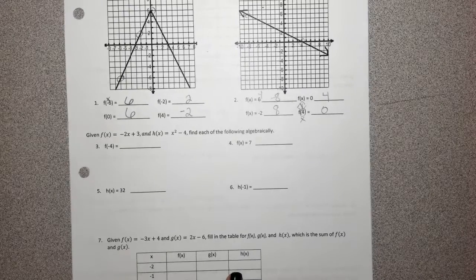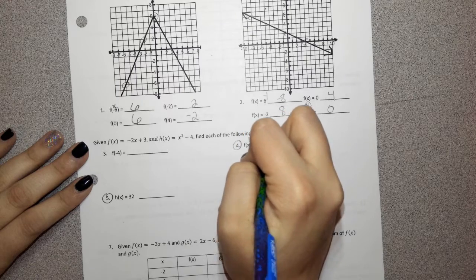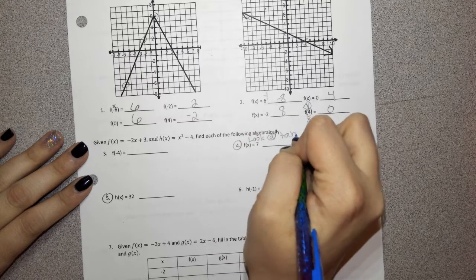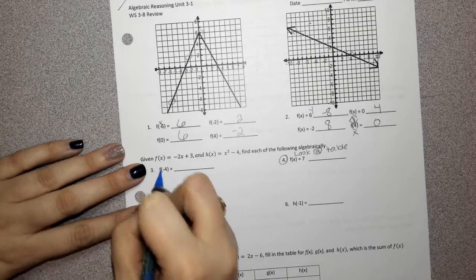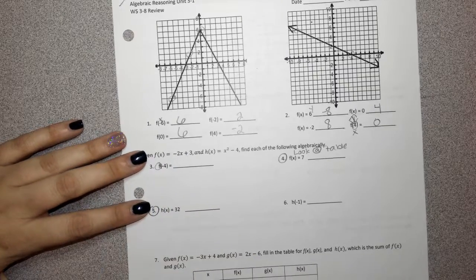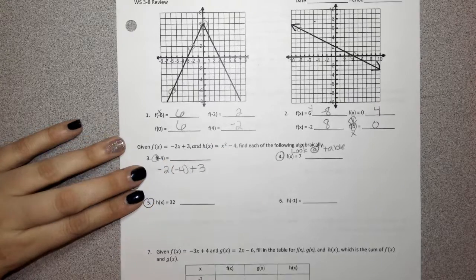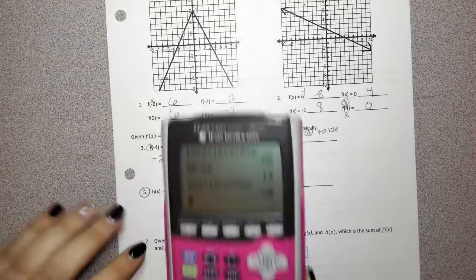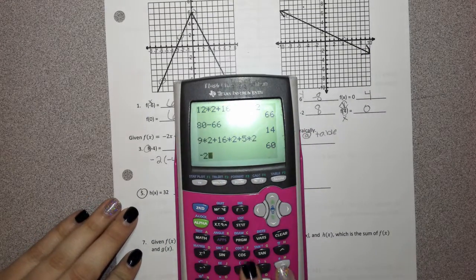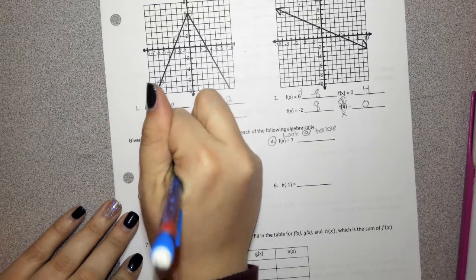Alright, 3 through 6, I'm going to tell you right now number 5 and number 4, look at your table. Okay, these two, I want you to make sure you know how to do algebraically. So to do this algebraically, I'm using the letter f here, so I'm going to use f of x equation. So I'm going to do -2 times -4 plus 3. That is the algebraic. That's all I need to see. Then you're just going to come to your calculator. And in your calculator, you're going to type in -2, open parentheses, -4, closed, and then plus 3, enter. And your answer for that would be 11.